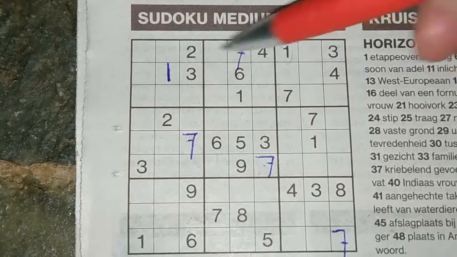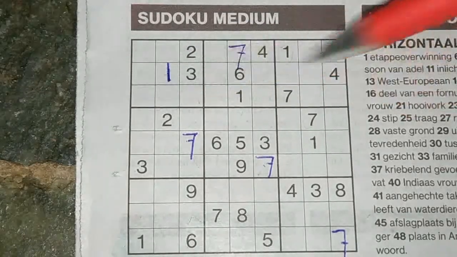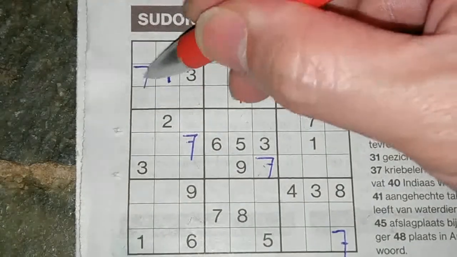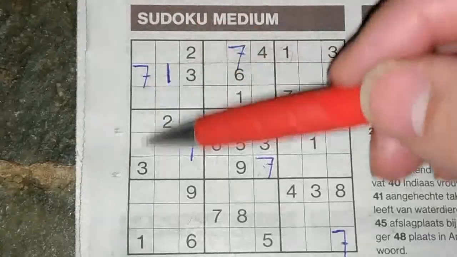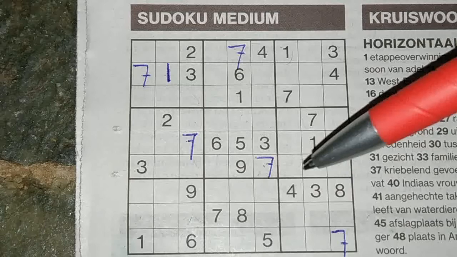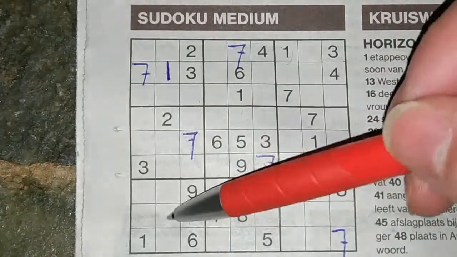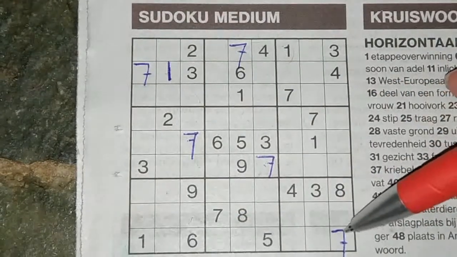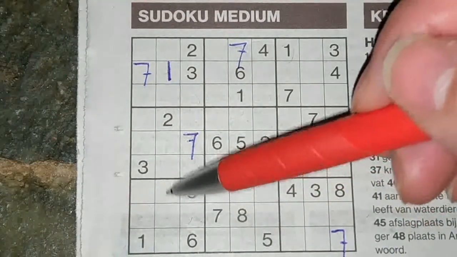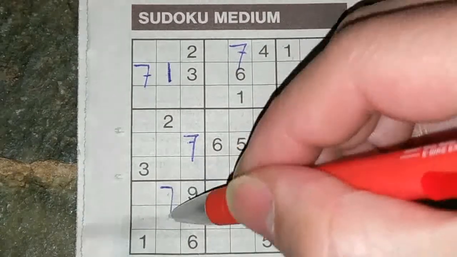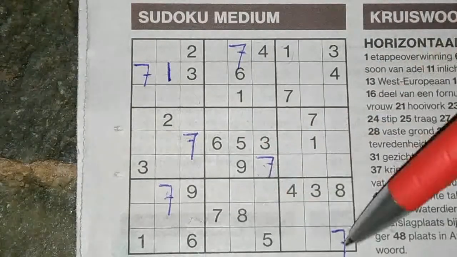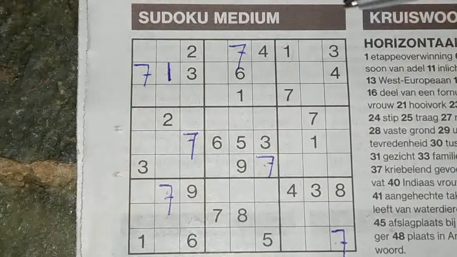So here 7 in the first row, 7 in the third row. So in the row between, the only place for the 7 should be here. 7 in this column, 7 in the third column. So in the column between, the only 3 places for a 7 are here, here or there. But I see here already a 7, so no 7 here. Here 7, no 7 there. Only place for the 7 is here. And all the 7s are used, I can see. Yes, alright.